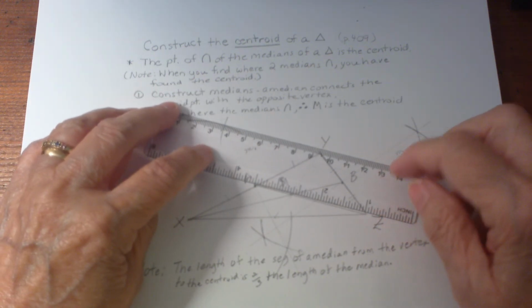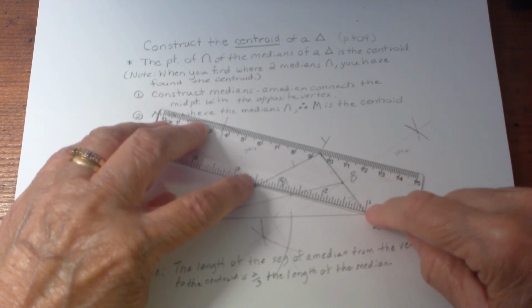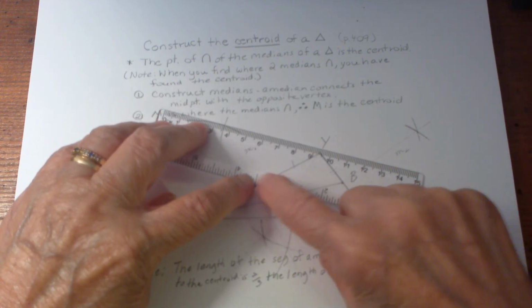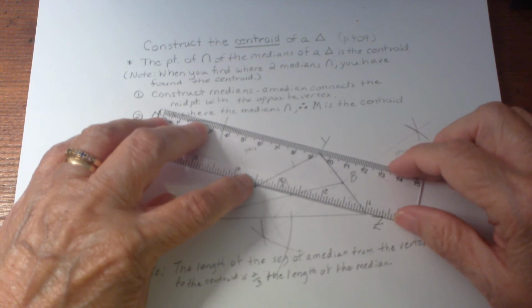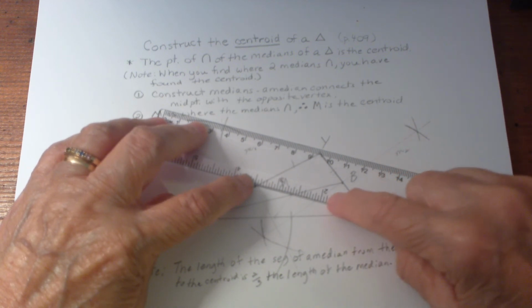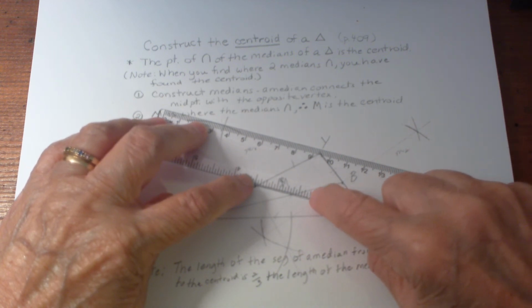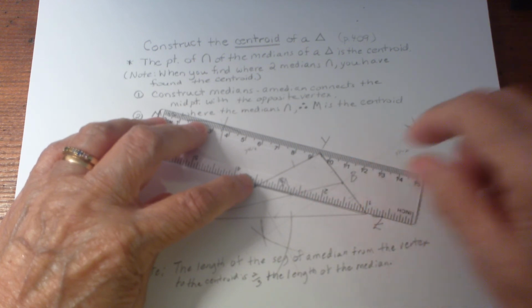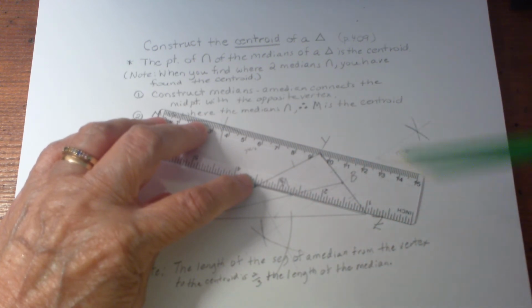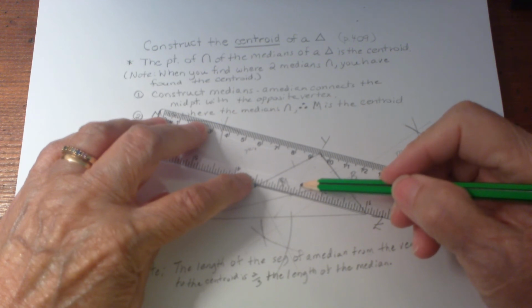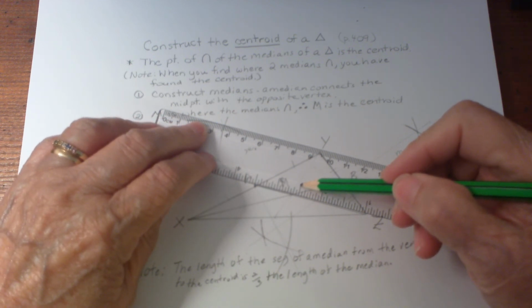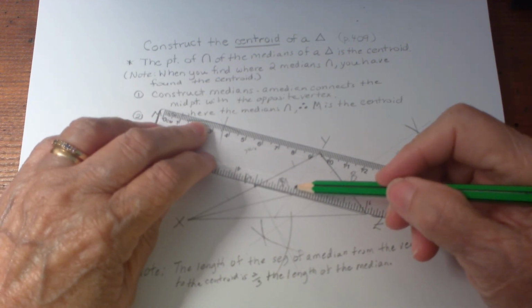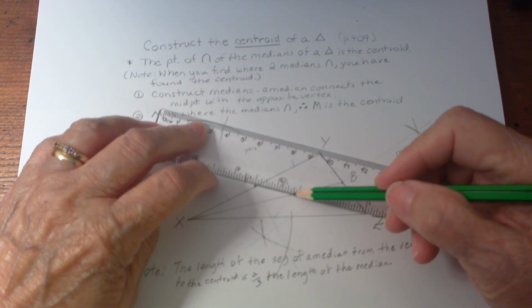For instance, from X to Z is 2.5 inches. This would be a half, and this looks close to 5/8.